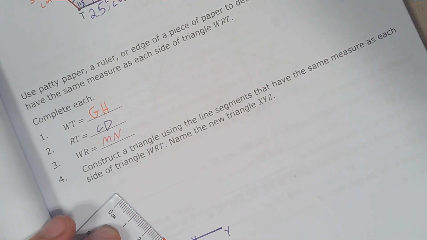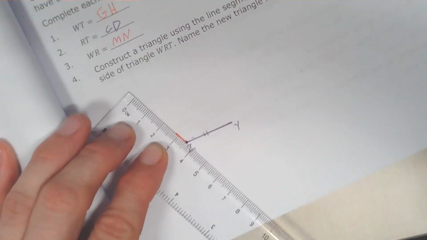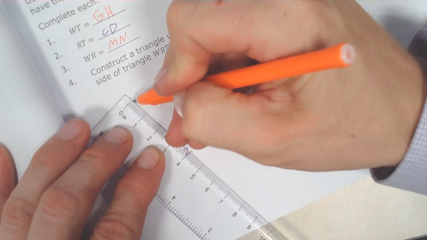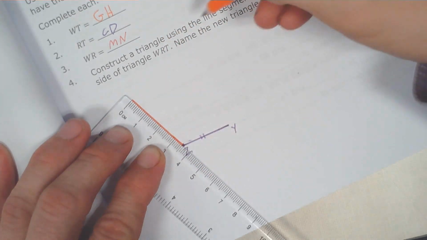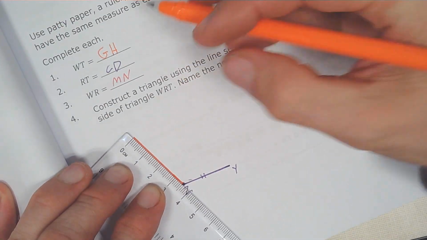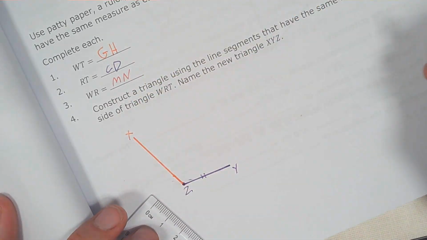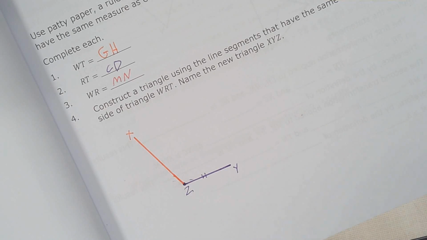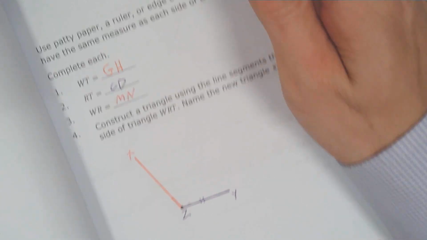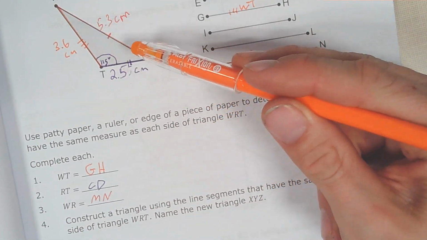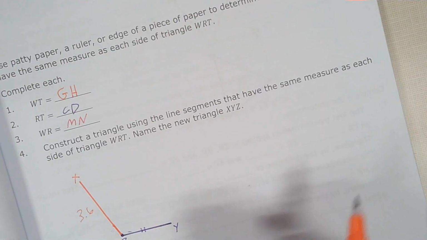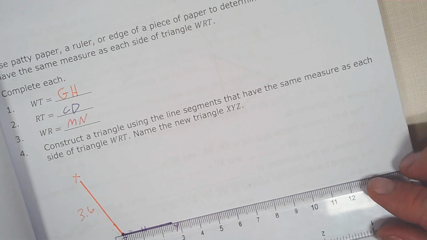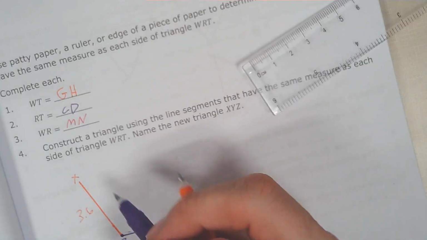Oh, you can't see it. There we go. 3.6 centimeters to right about there. And then this will be point X. And then my red mark, if I did everything correctly, should be about 5.3 centimeters, because this is 3.6 centimeters and this is 2.5 centimeters. All right, so it should be pretty close.